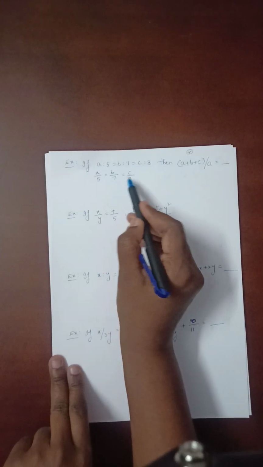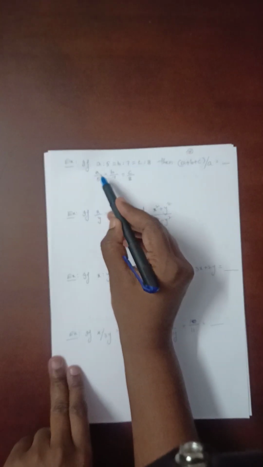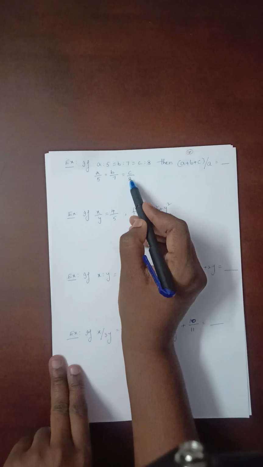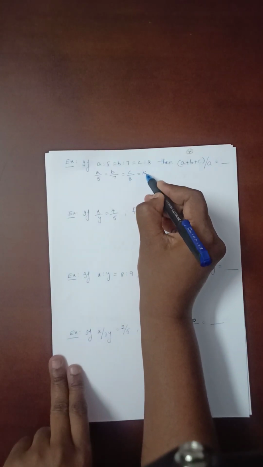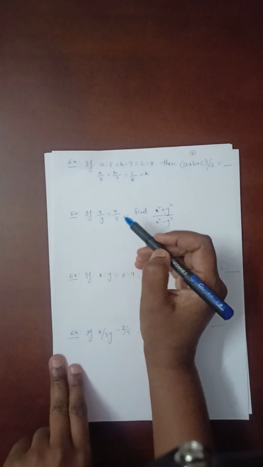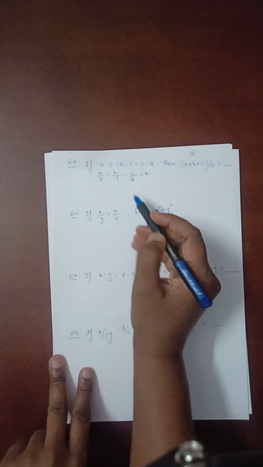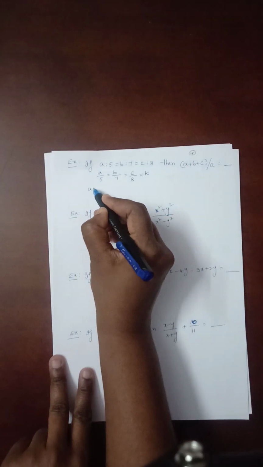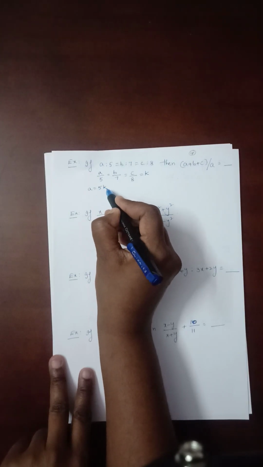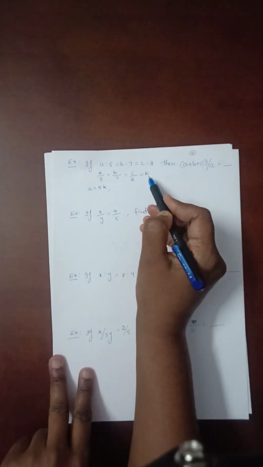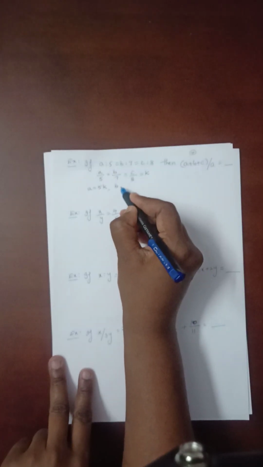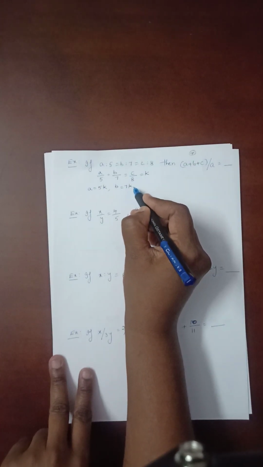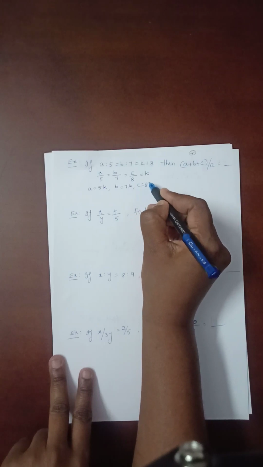All the three fractions are equal. So let it be some value k. Then A by 5 is k means A equal to 5k. B by 7 equal to k means B equal to 7k. And C equal to 8k.